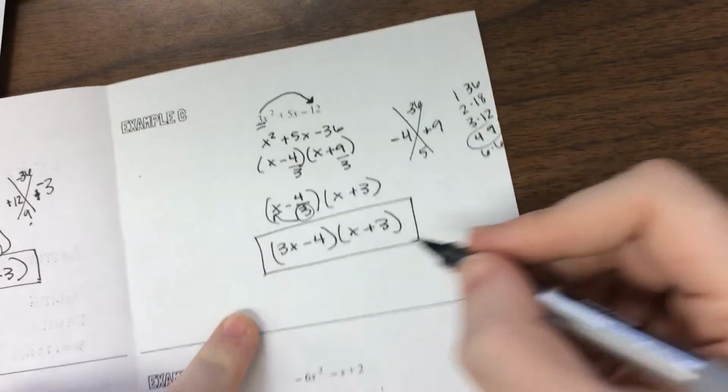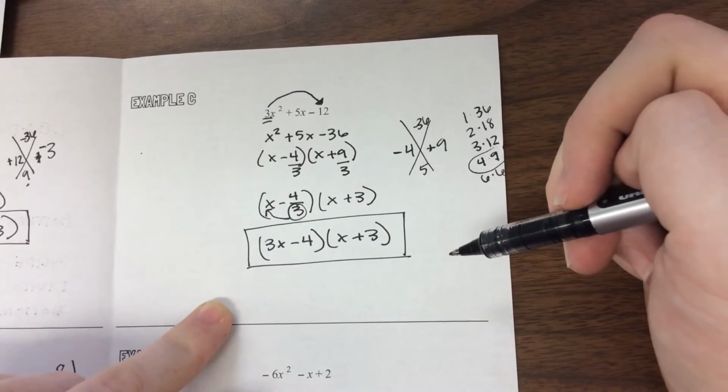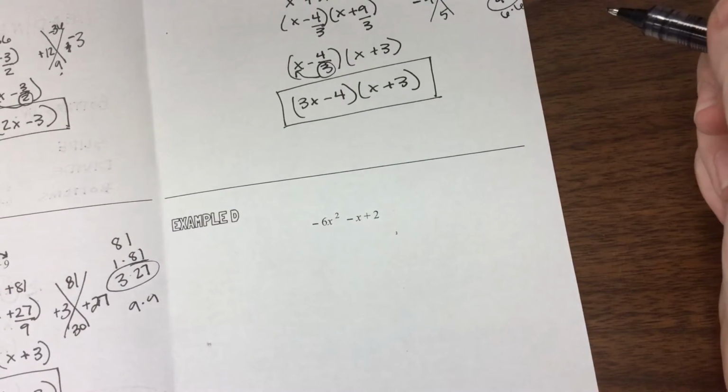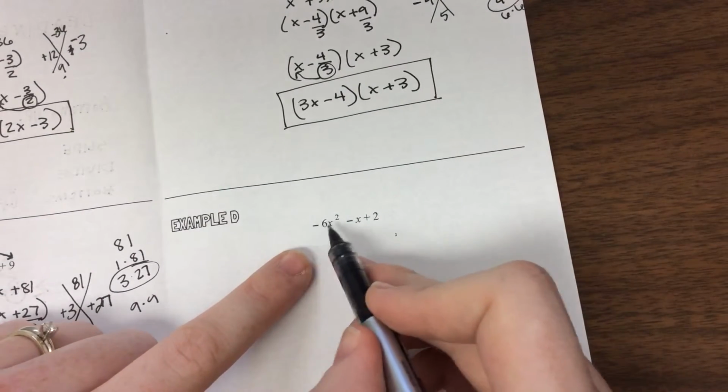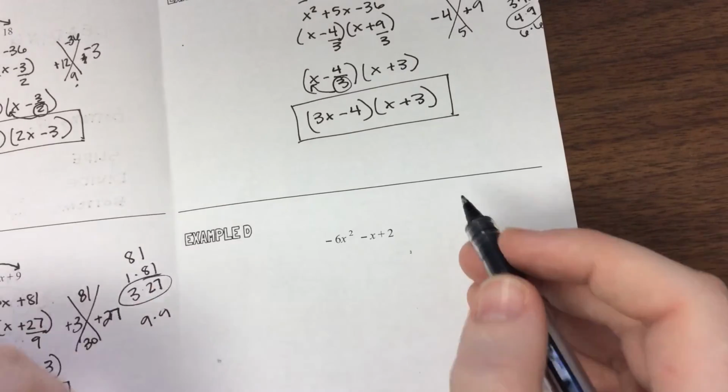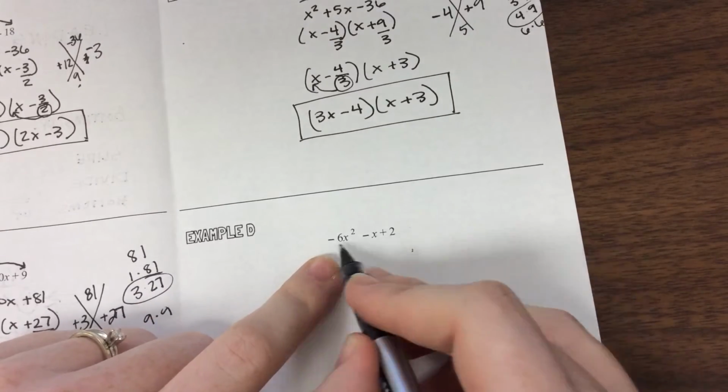Again, double check your answers, especially if you're learning this on your own. Double check your answers and make sure they're right. This last one, it's tricky because this is a negative 6. All right? You can't factor out anything here.